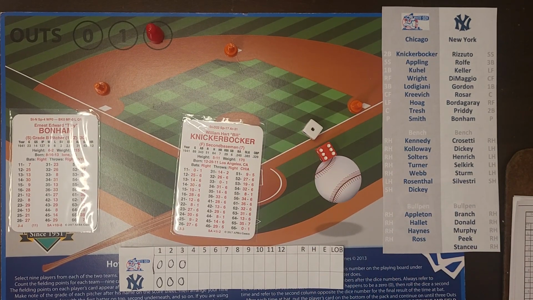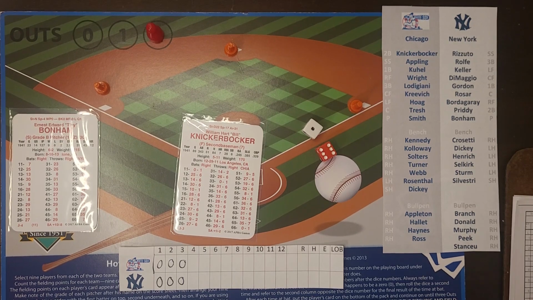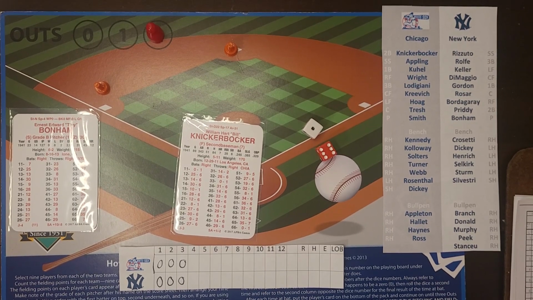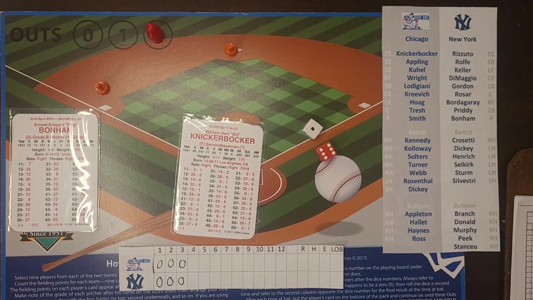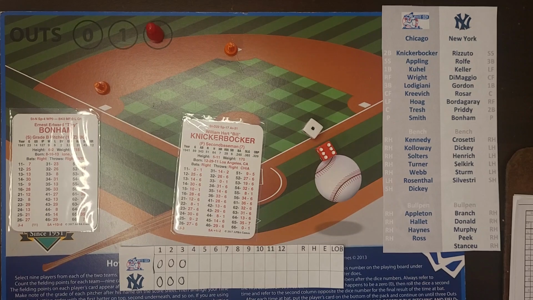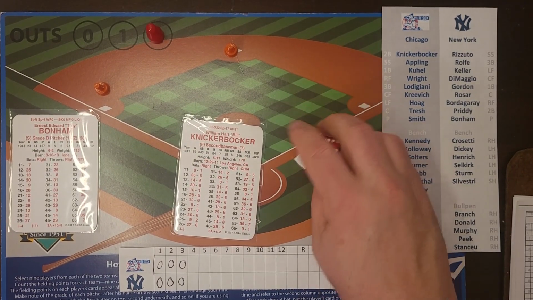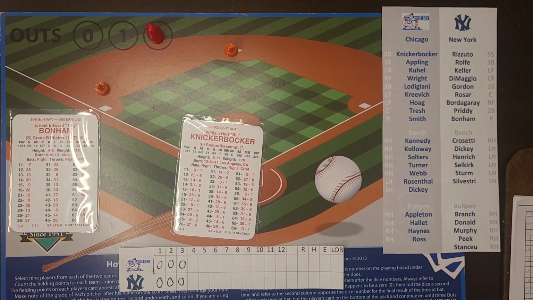61 is a 36. And that's a wild pitch. How about that? A wild pitch will score a run, as Lodigiani comes in to score. Tresh takes third base on the wild pitch, and Smith takes second base. So now we go to the runners on second and third chart after the wild pitch. Another run has scored. It is now 4-0 White Sox. Knickerbocker still at bat. 2 errors in the inning by the Yankees have been killers.